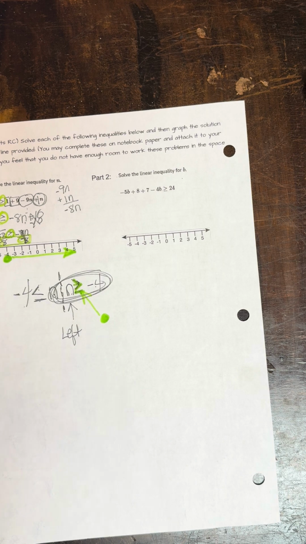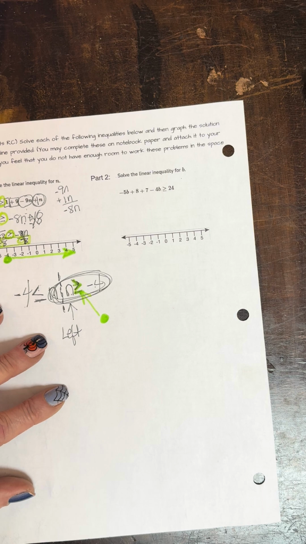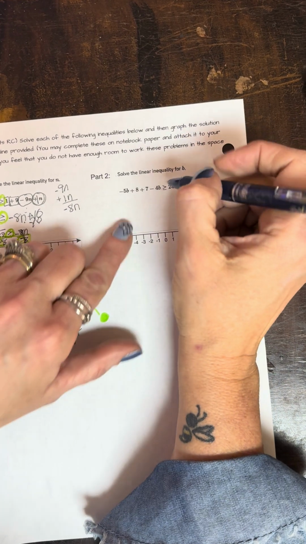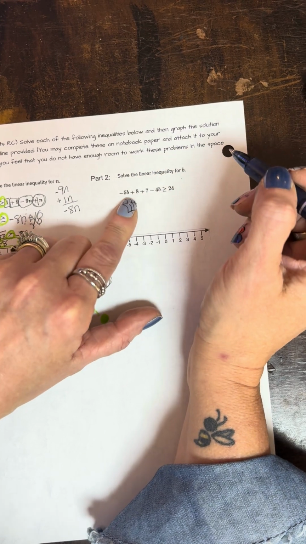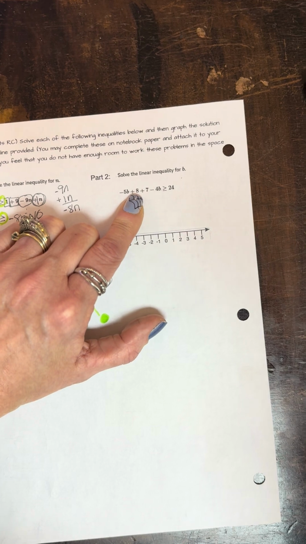All right, one more. Okay, so we're looking at this. We have no distributive property. There's no parentheses, no distributing to be done.